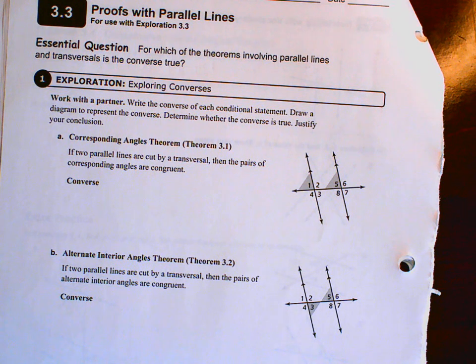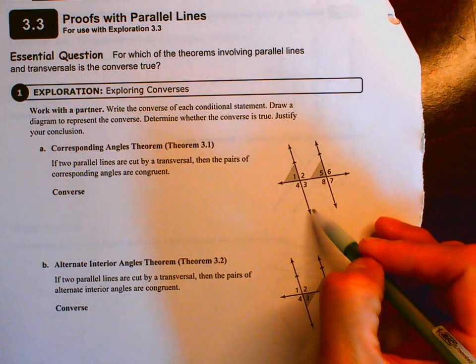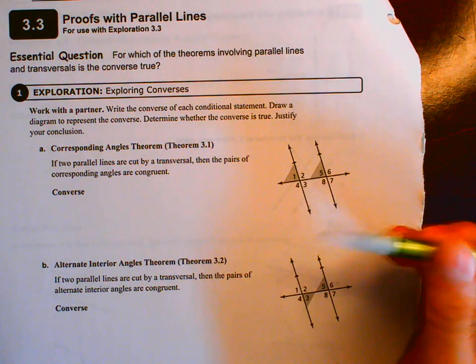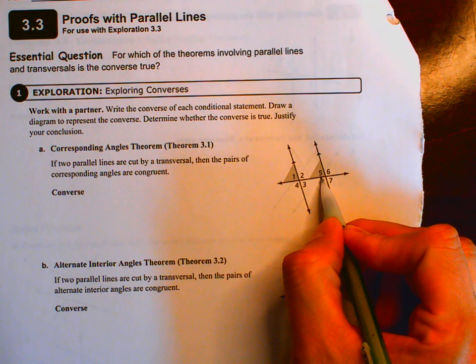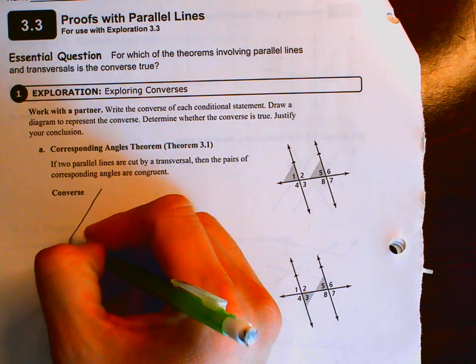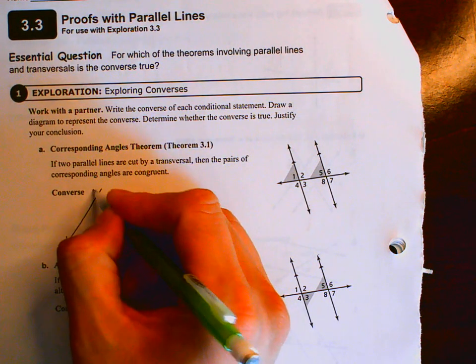Now, I'm not going to be writing each one of the sentences. I'm going to be showing you the diagram that explains what this is talking about. So here on page 76, you see the diagram where if you have a set of parallel lines cut by a transversal, then you have the pair of corresponding angles that are congruent. The converse of that works backwards, meaning that if you have a set of lines, notice I said a set of lines, not parallel lines.